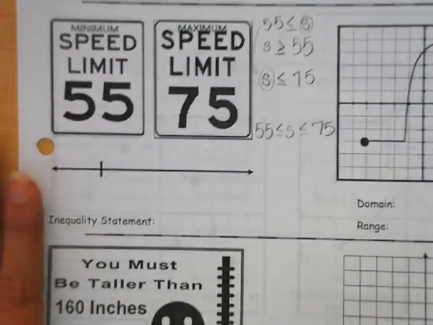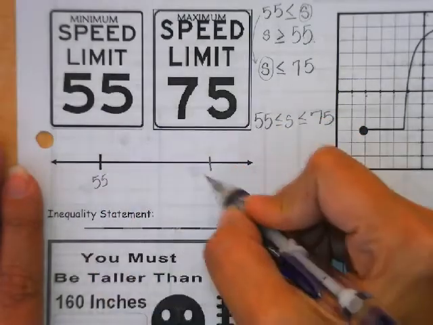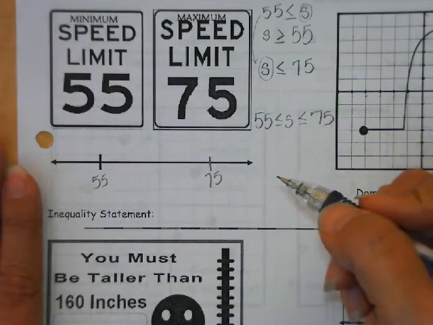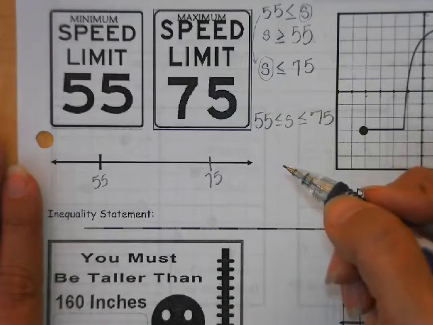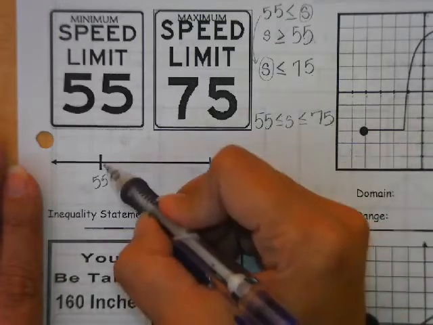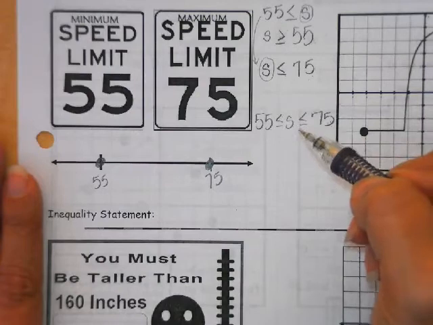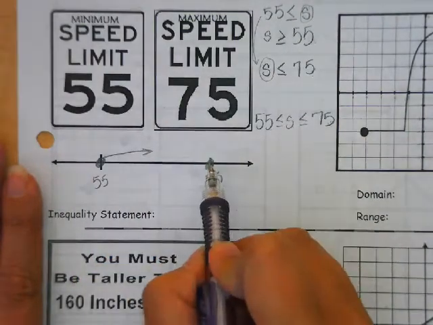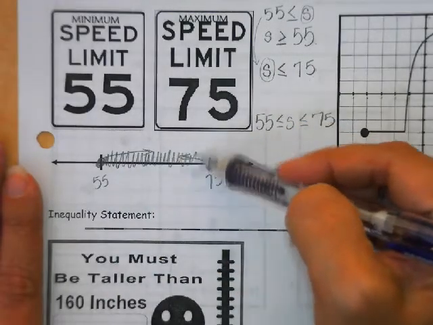What does this look like graphed? Here's 55. Here's 75. Do you remember when we first did inequalities and we had that question that said x is less than or equal to -3 and x is greater than or equal to -3? And you had a circle in the middle and your arrows went both ways? Let's think about this. What kind of circle do I have for 55? Closed. What kind of circle do I have for 75? Closed. What direction is my 55 going to go? To the right. What is it going to go on this one? To the left. So guess what? All of these speeds would make that inequality true.